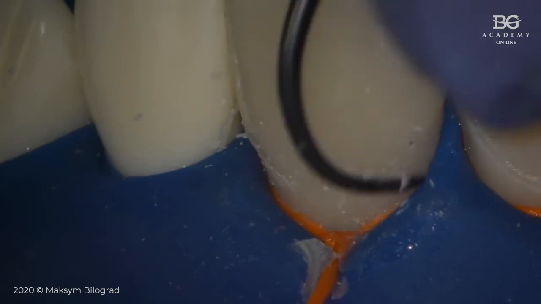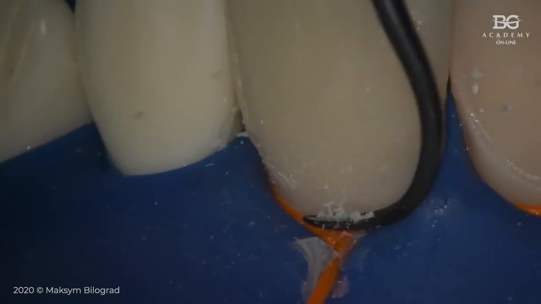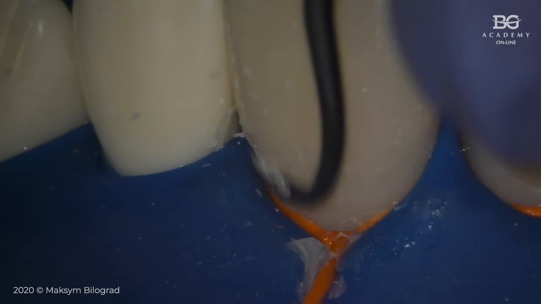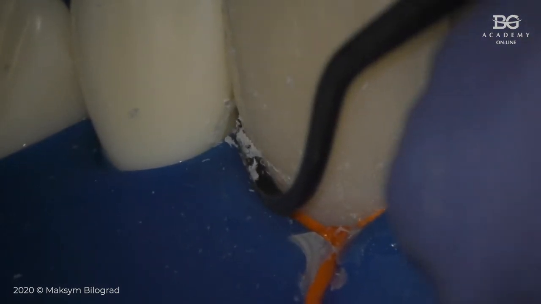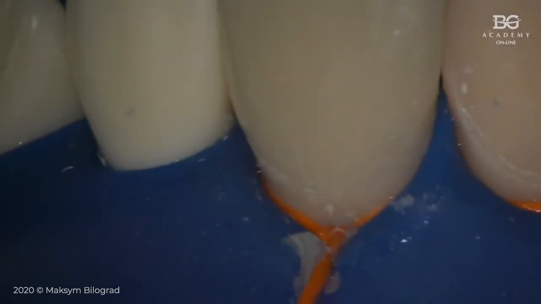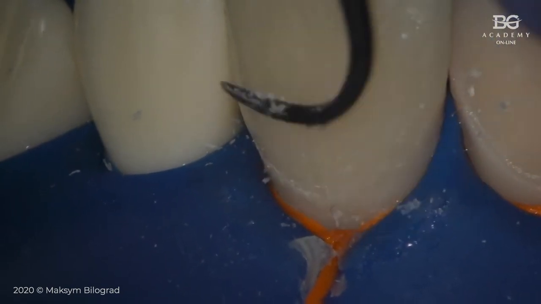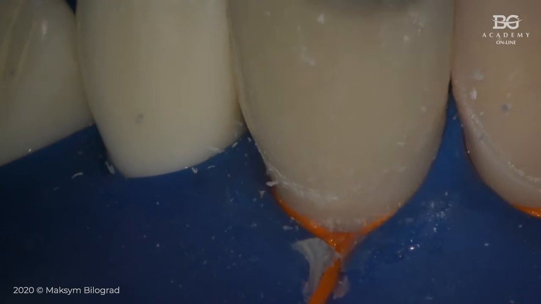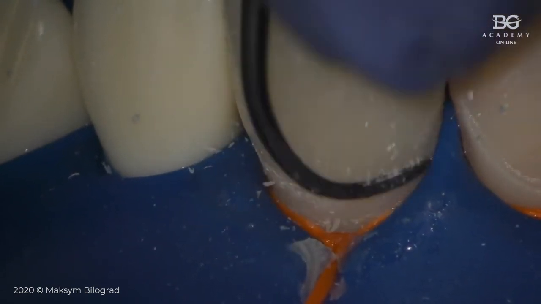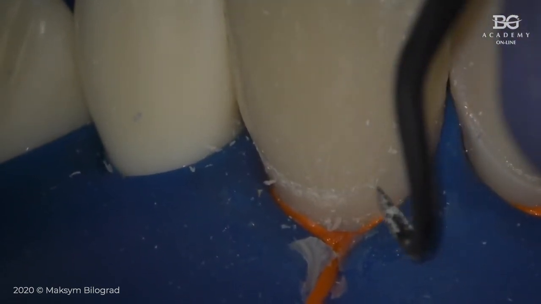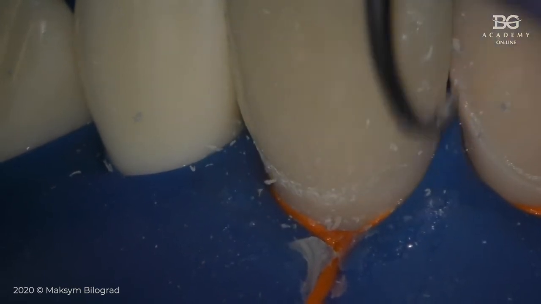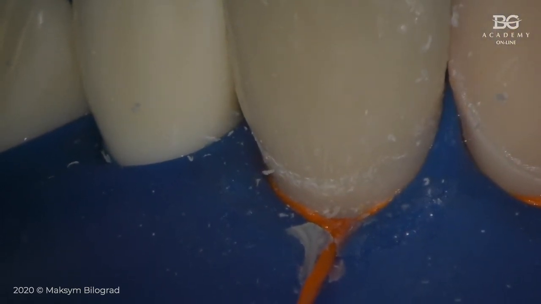Okay, that's fine. You can also use scalpel blade number 12. Number 12. Okay, good. If it was correct, this is the final step of your process of finishing. If not, for example, I have some resin cement here, I can go to another step.